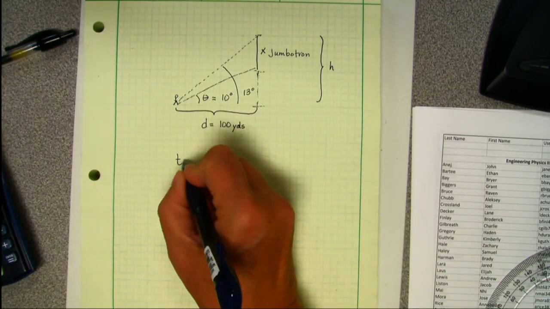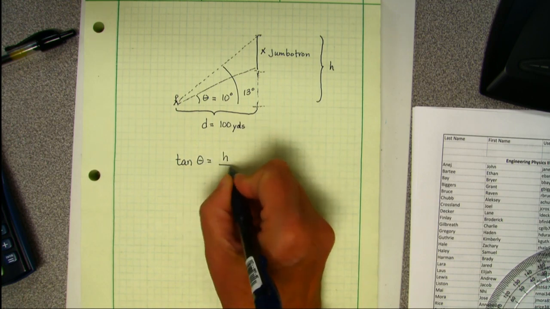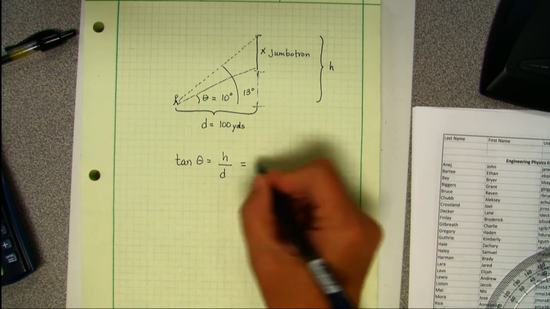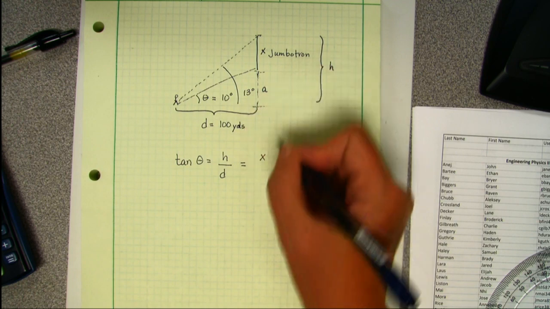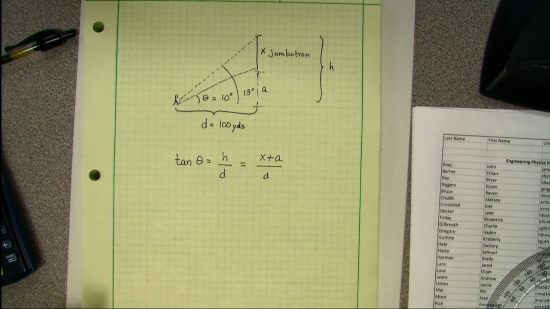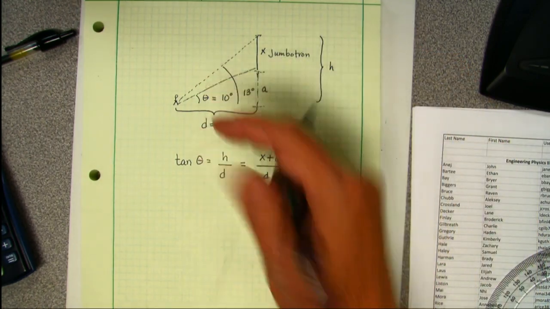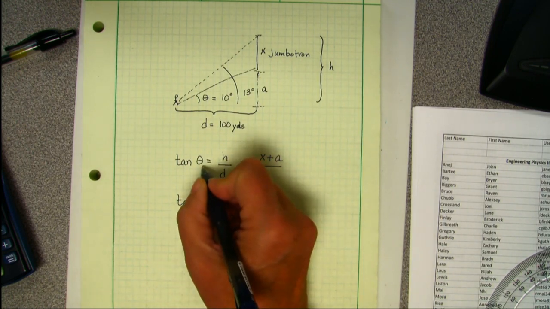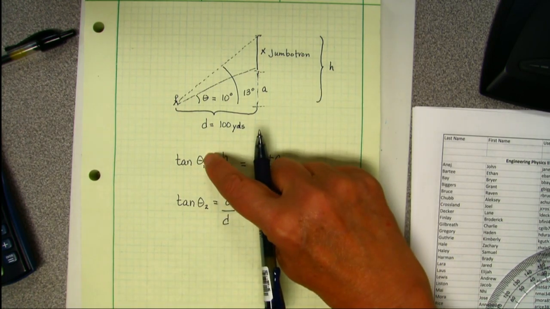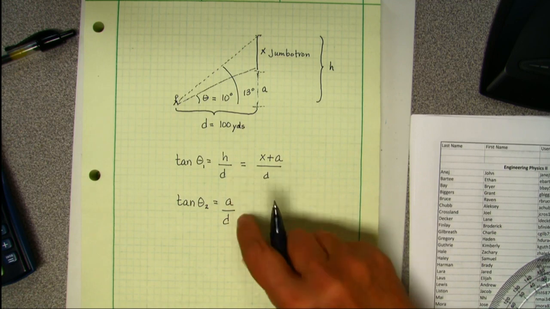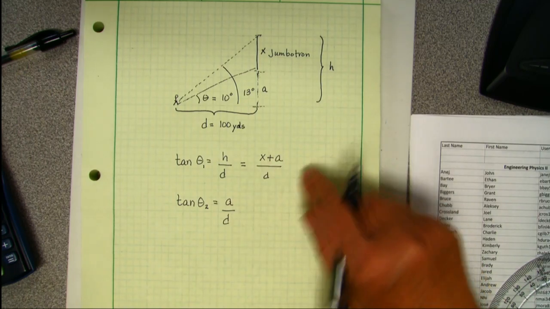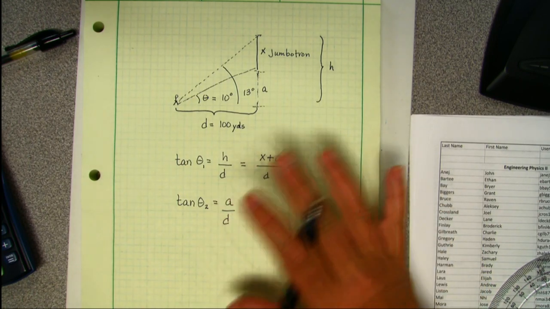So I can say the tangent of the angle is equal to h divided by d. But our h is the x that we want plus another piece, and we'll give this another name, a. So it's x plus a over d. So that's my h. Now this one, the tangent of my other angle, this is angle 1, this is angle 2, is a over d. Angle 1 is known, angle 2 is known, my distance is known, x is what I want to solve, but now I can solve for a. I have 2 equations, 2 unknowns. You guys are going to be using 2 equations, 2 unknowns a lot, so that's one of those things you may want to go brush up on.